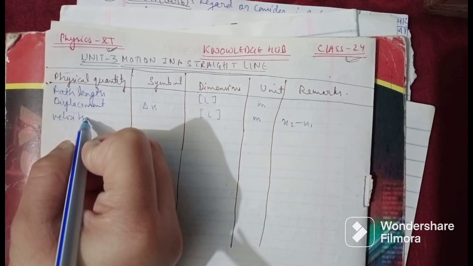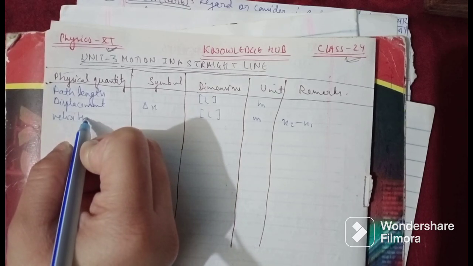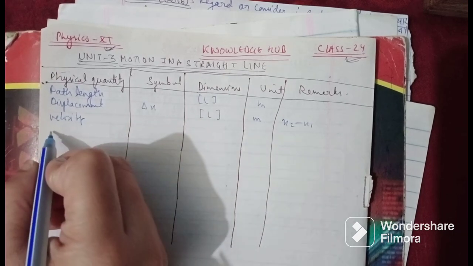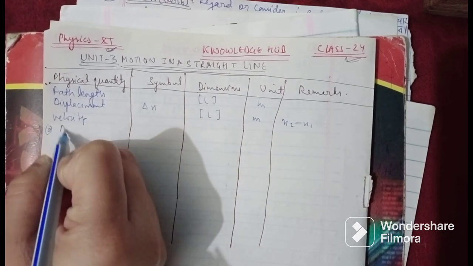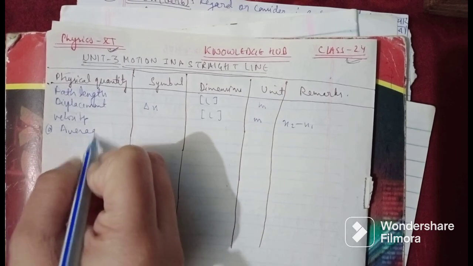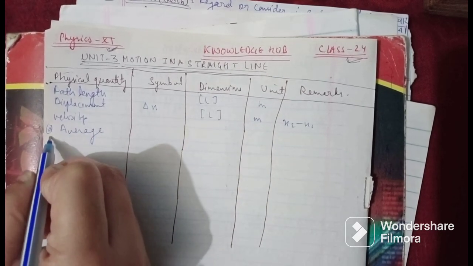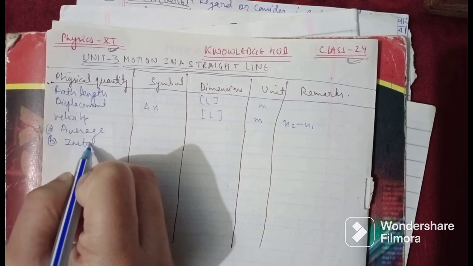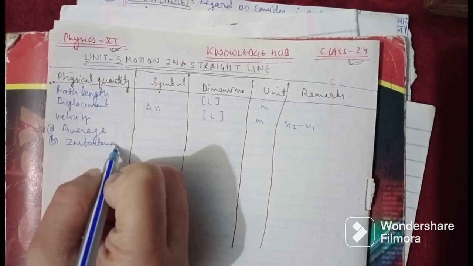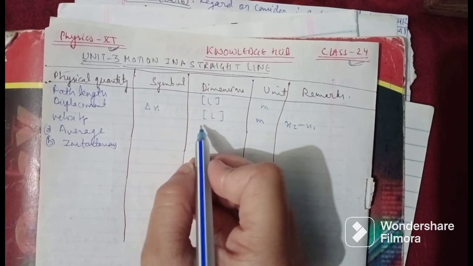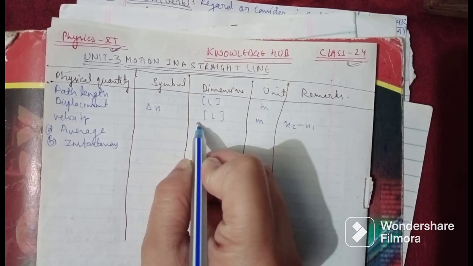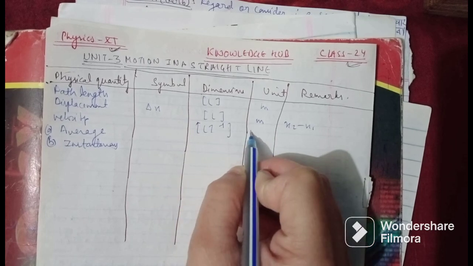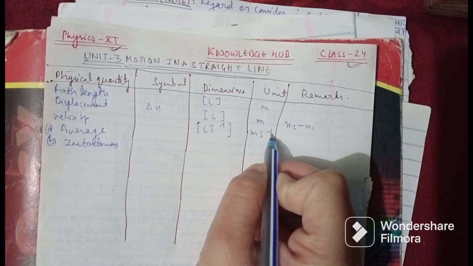So for velocity, we have average velocity and instantaneous velocity. No symbol will be representing the first one, that is your average, and the second is your instantaneous. For velocity, no symbol will be representing here, just LT inverse, unit is meter second inverse.